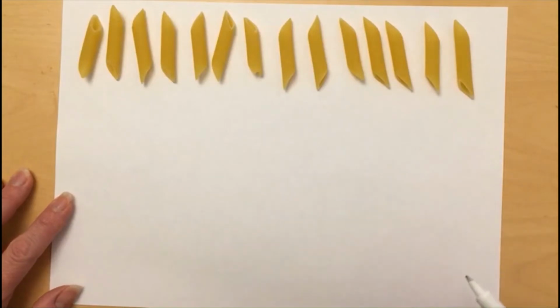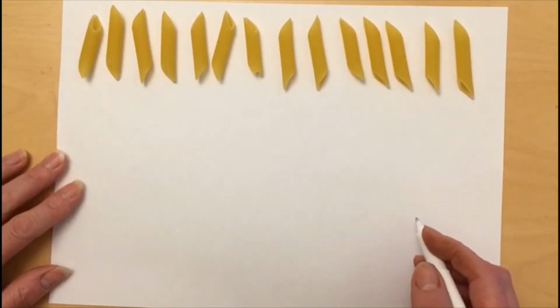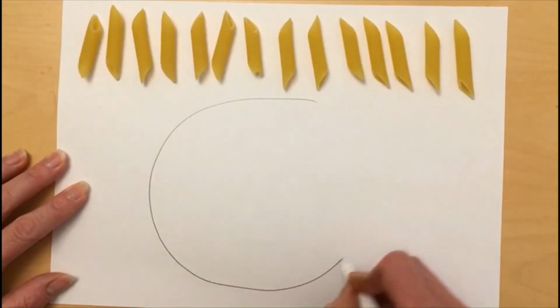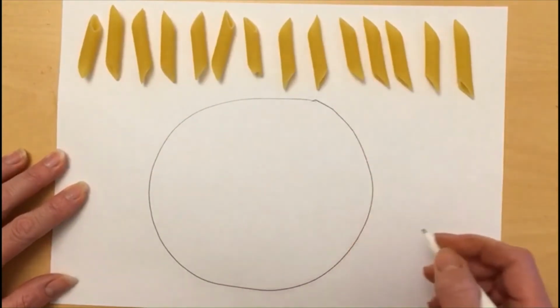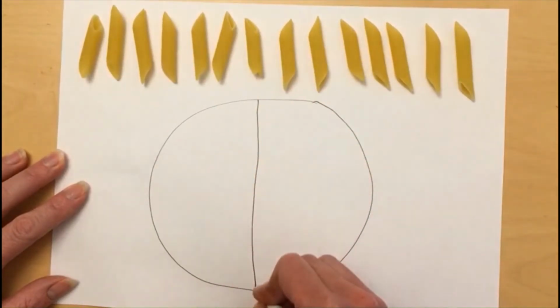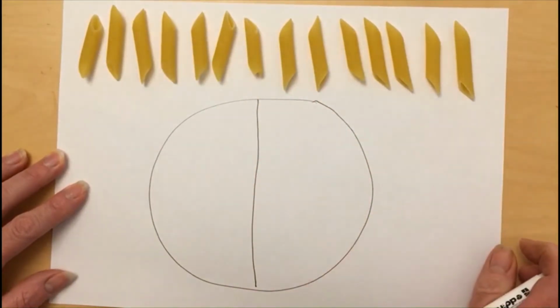Right, I want you to have a go at this. Draw a circle on a piece of paper, like that. Draw a line down the middle. And then I want you to split the 14 pieces of pasta into 2 equal parts.